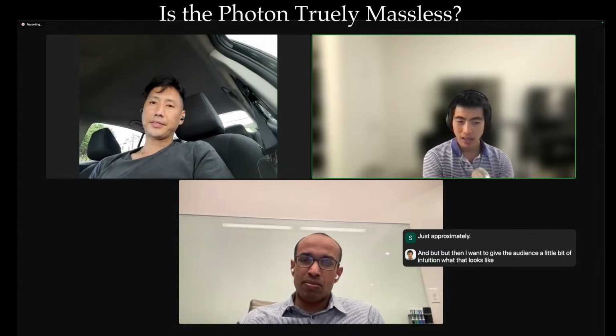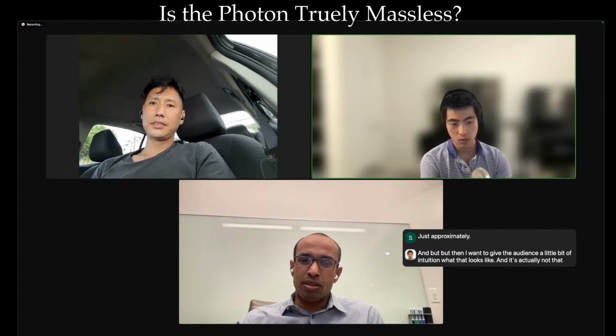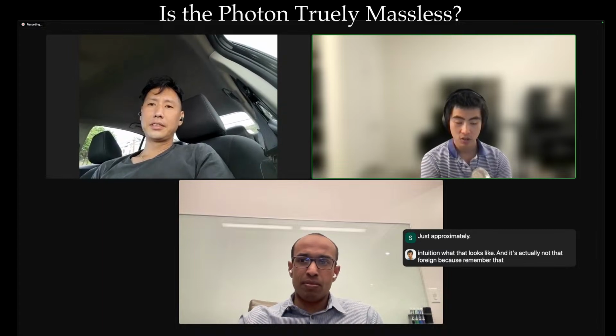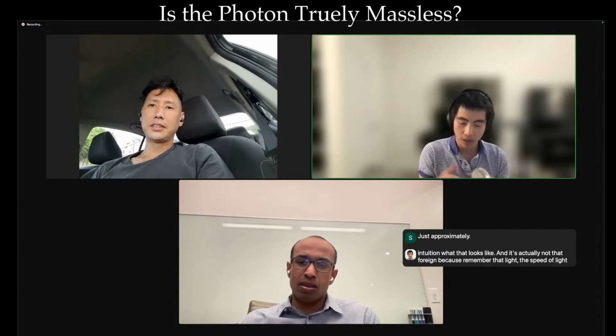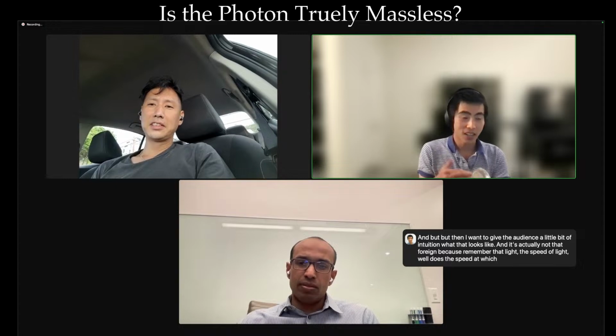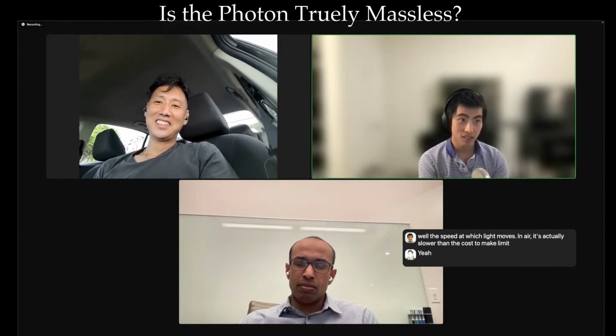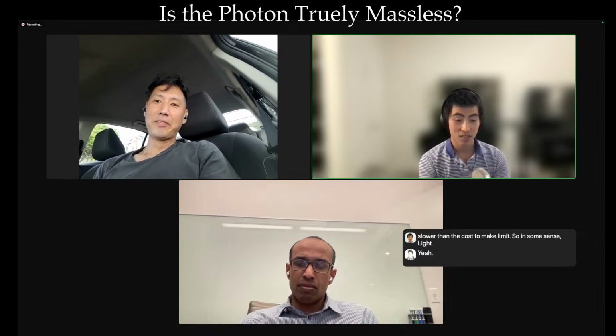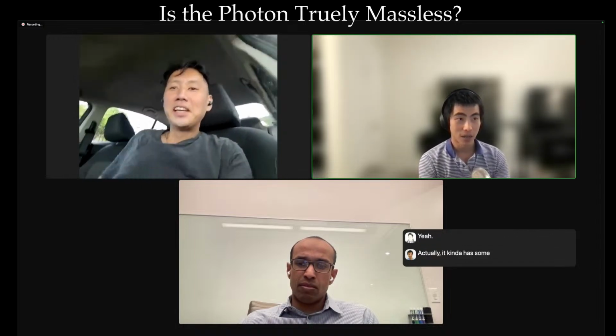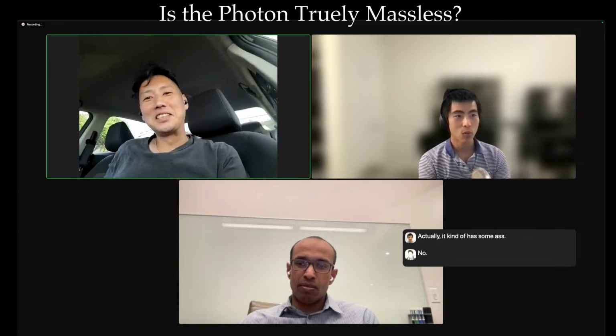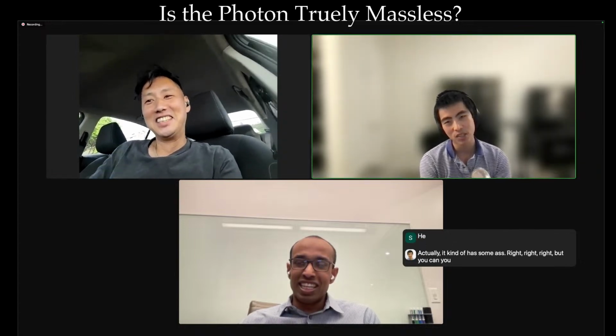But then I want to give the audience a little bit of intuition what that looks like. And it's actually not that foreign, because remember that the speed at which light moves in air is actually slower than the cosmic limit. So in some sense, light when it's in air actually kind of has a mass. No, that's just because it's bouncing around stuff. Right. But you can kind of interpret it that way.